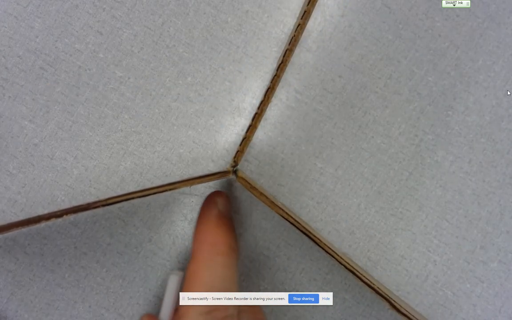So the next scenario I'm going to look at is the asterisk or the star, where all 3 planes intersect in this line.